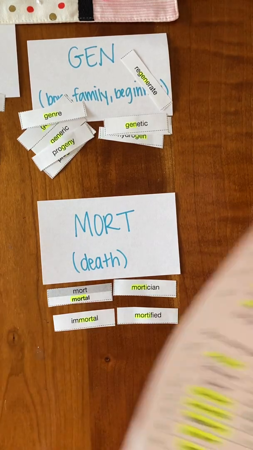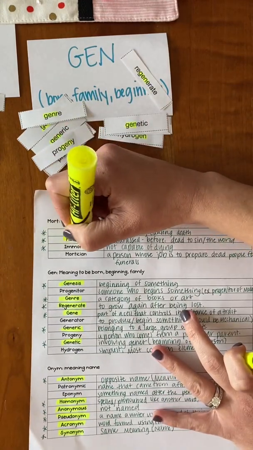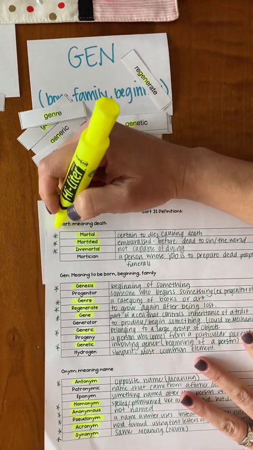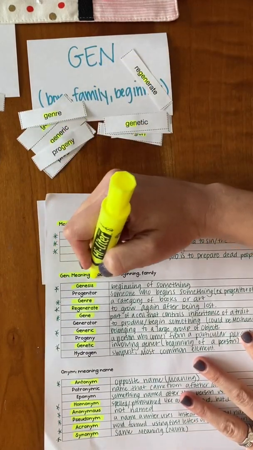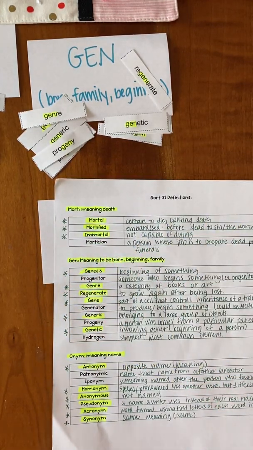So again, the words that I would really concentrate on for this Sort 31 quiz would be these 3 words. And again, I would just be super familiar with the meanings of these root words to help you.